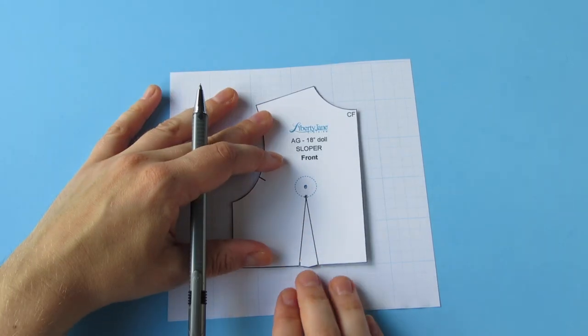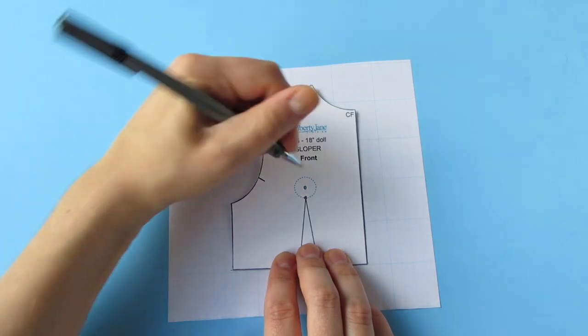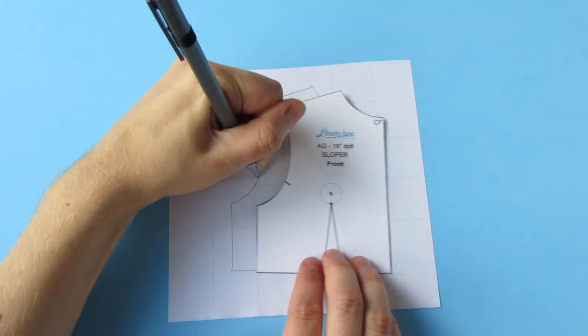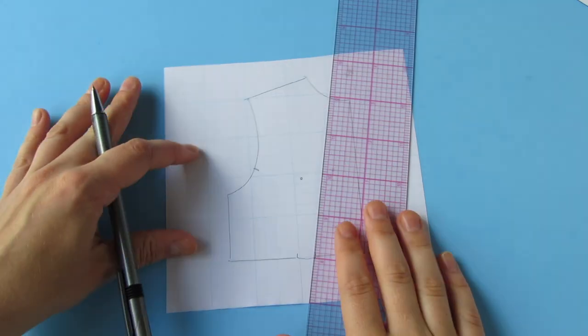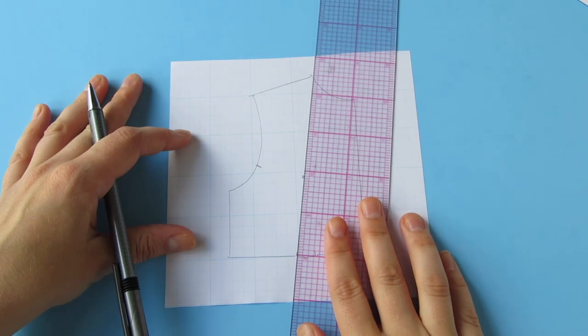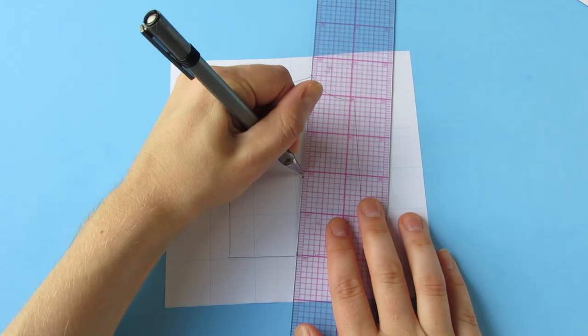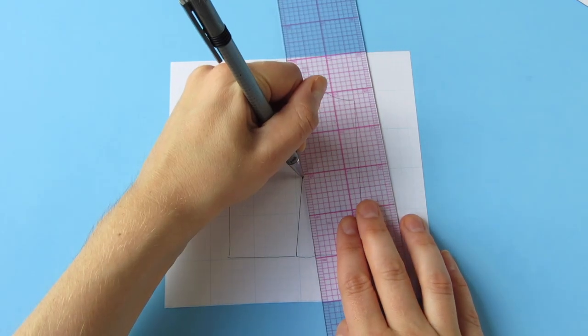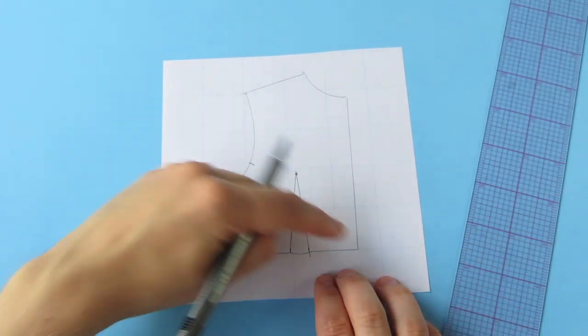Begin by tracing off your sloper. Draw in both legs of your waist dart up to the bust point. Cut out your sloper.